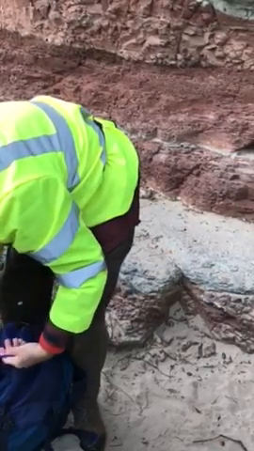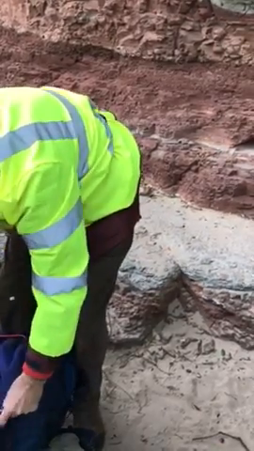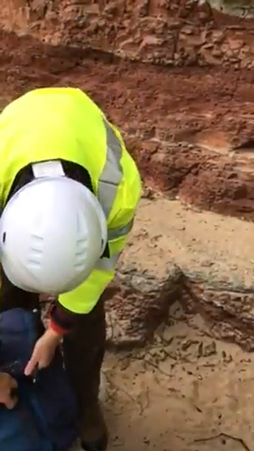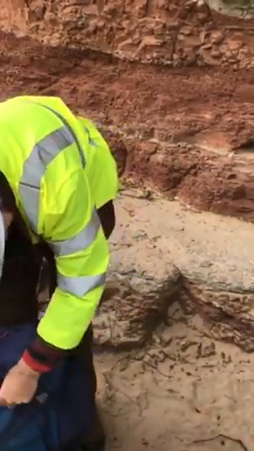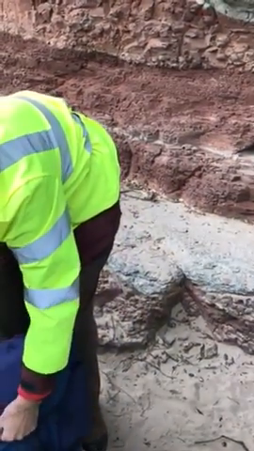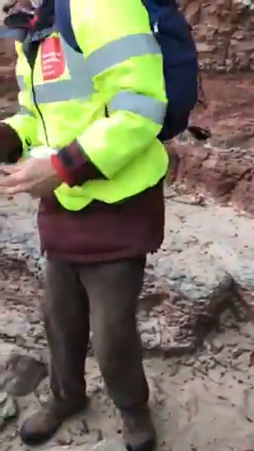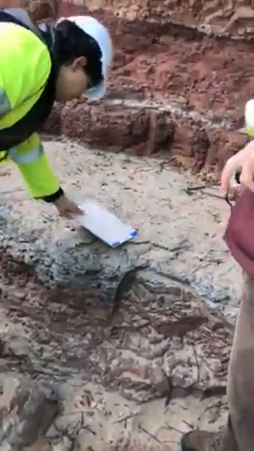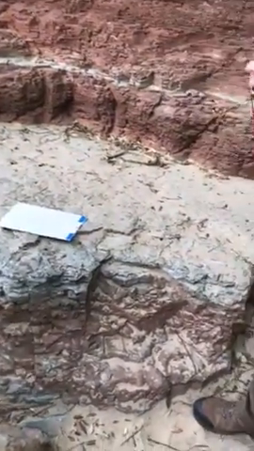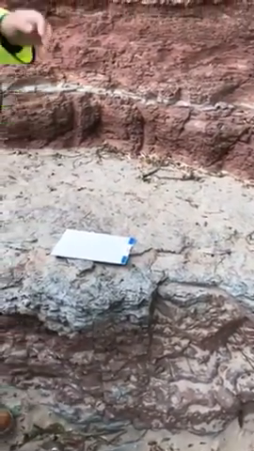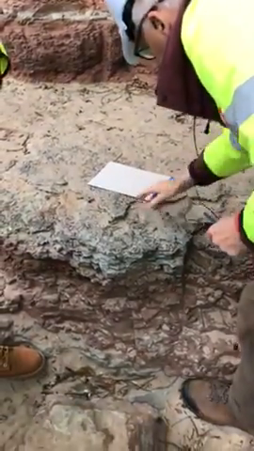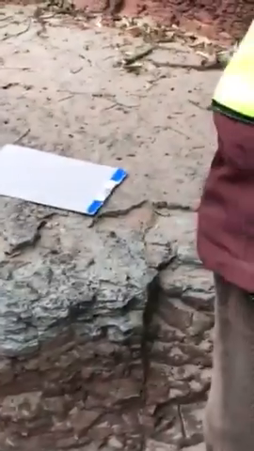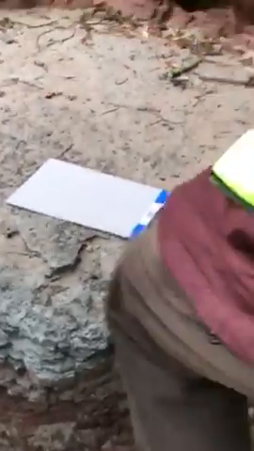Right. Turn that off for now. Okay. If you lay that on the surface there. And we'll try and measure the dip. So, there's a puddle. Never mind.